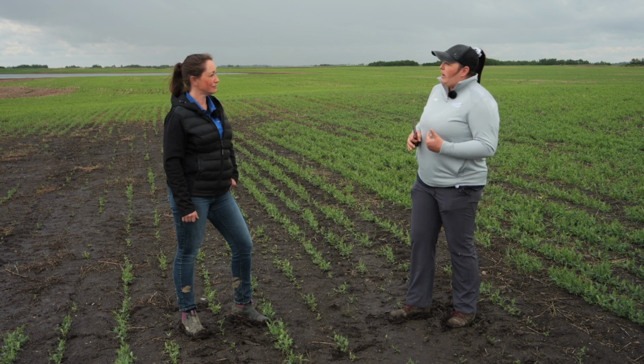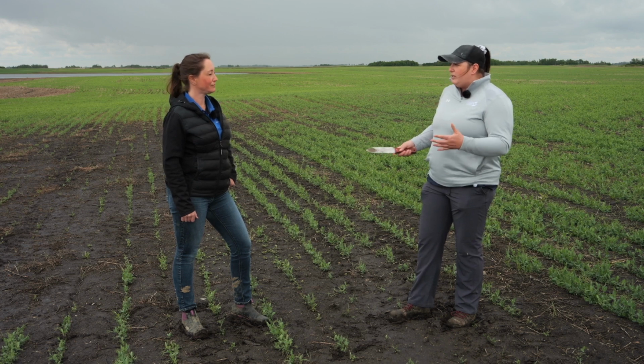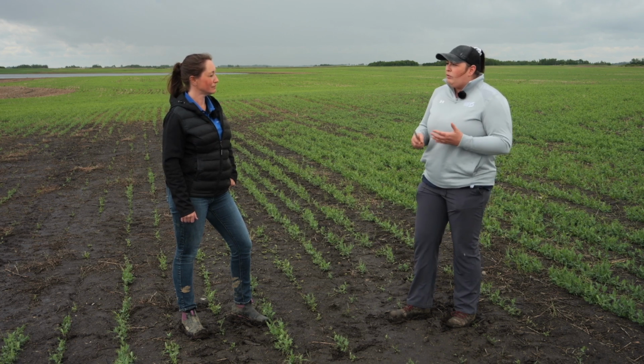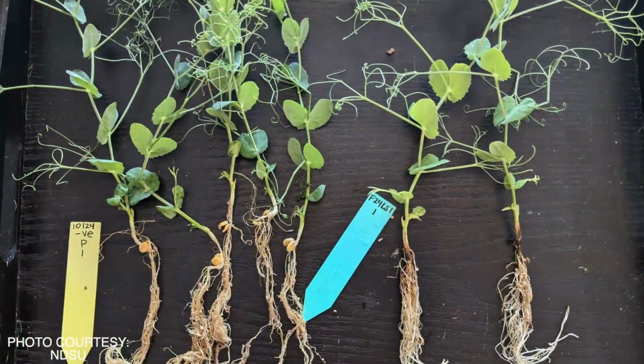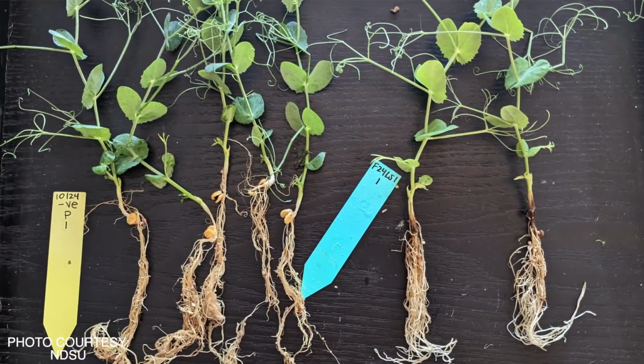But we tend to call them a complex because one will set in and it just opens the door for the others to move in afterwards. And that's one of the things we see particularly with aphanomyces and fusarium, is that we don't really know which one comes first. They typically are always present together. Okay, so chicken or the egg scenario. Yeah, a little bit, yeah.